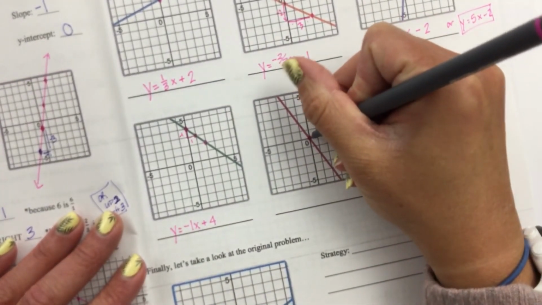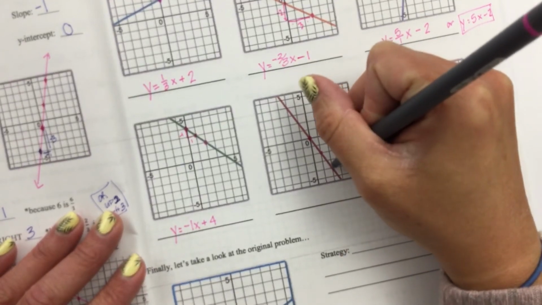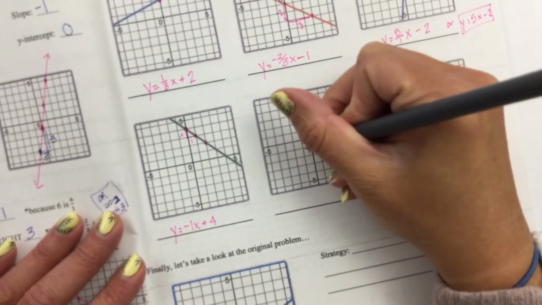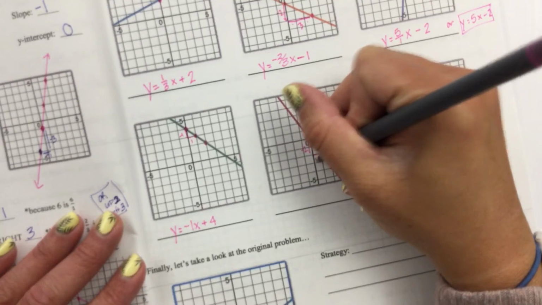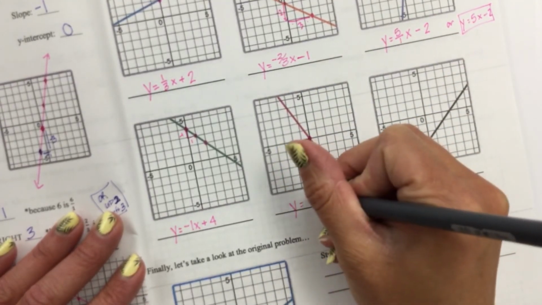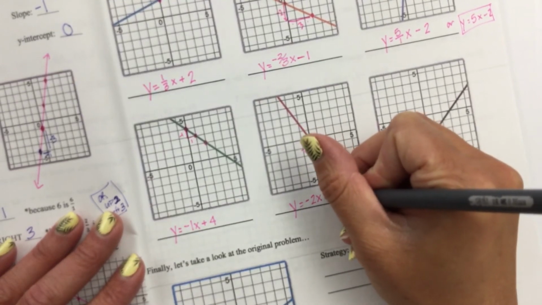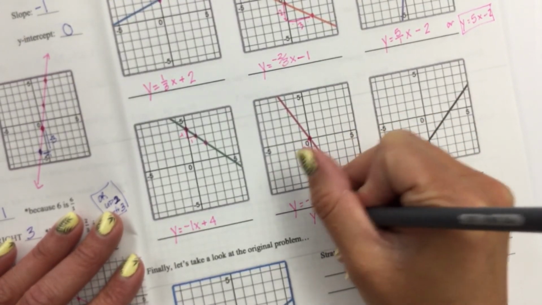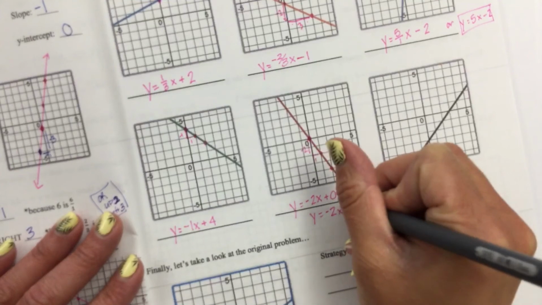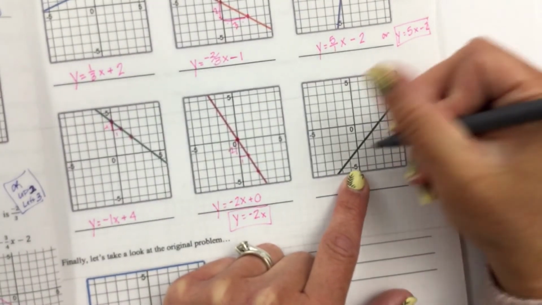This one, my y-intercept is 0. Down 2, right 1. Y equals -2x plus 0. Y equals -2x could be the final way to write that. Last one here.